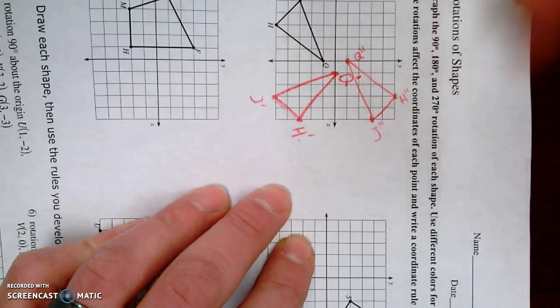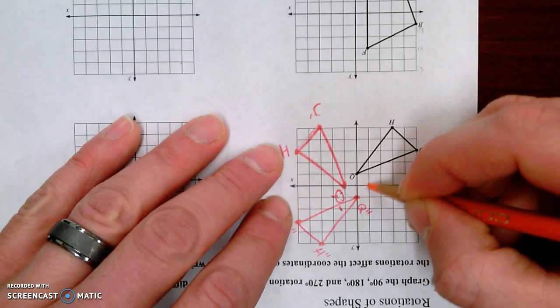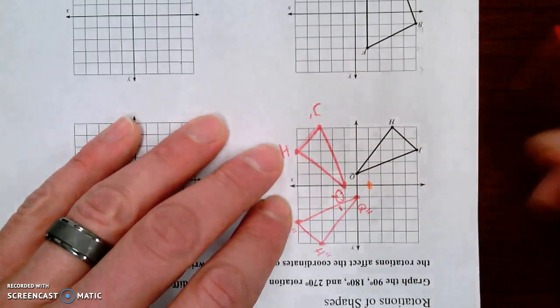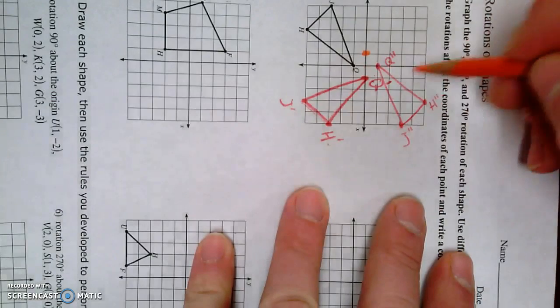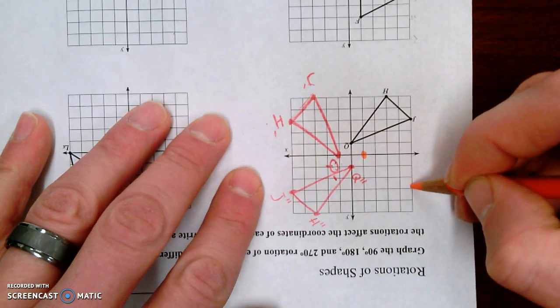Over one space. So when we turn it, we're over one space. And if you remember, turn it back, it was over 5, down 3. So it's over 5, down 1, 2, 3.